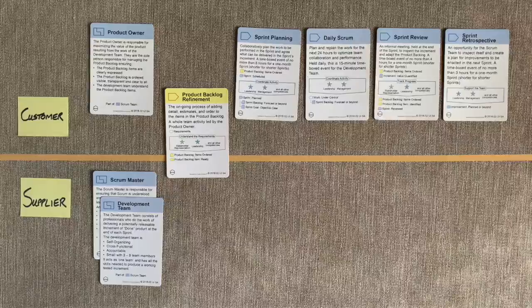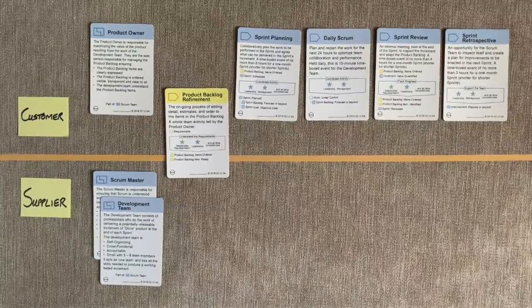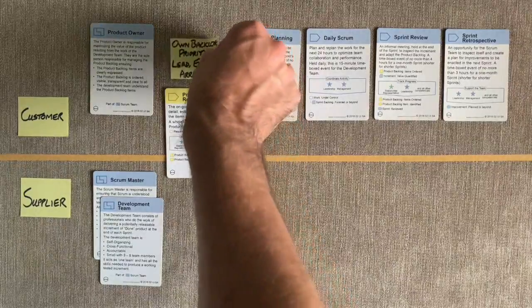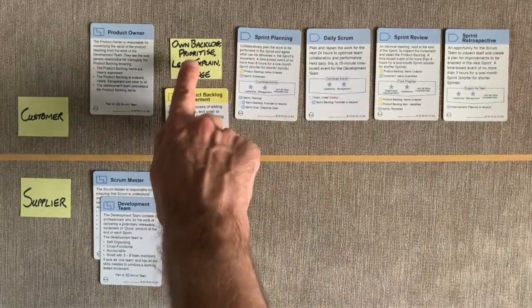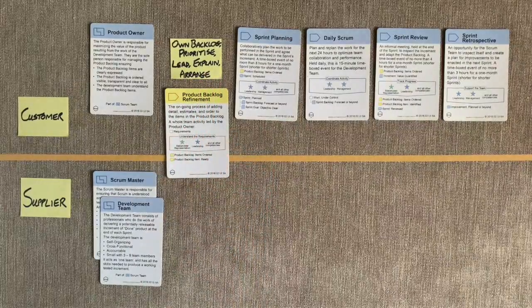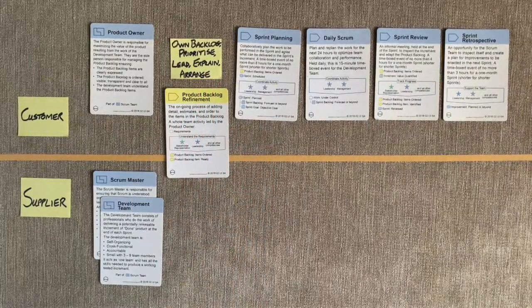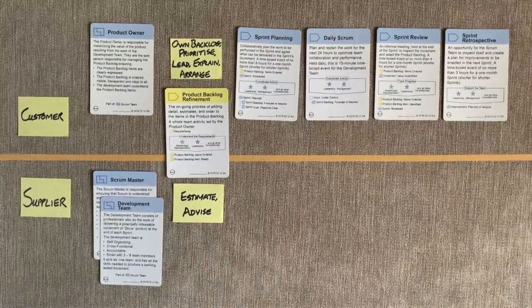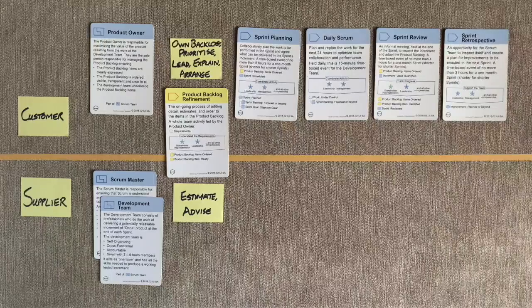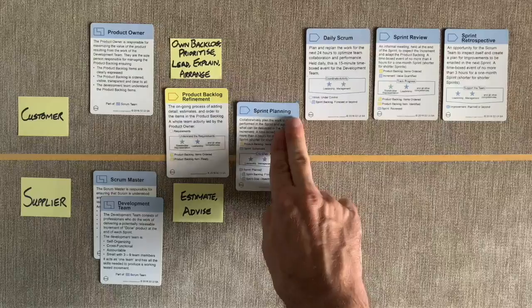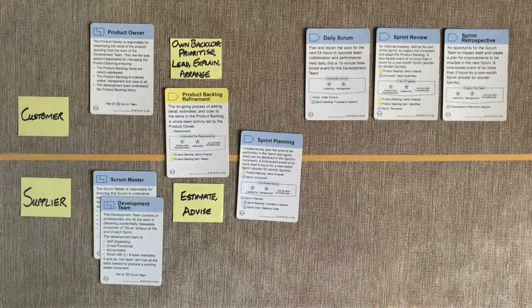It's useful if the team add notes to either side to describe the nature of their expected involvement. So here, the product owner, they own the backlog, they prioritise, they lead, they explain, and they also arrange that event. While the development team and the Scrum Master, their role is to estimate and advise. So we can carry on with the others, agreeing who's involved, who leads, and what is expected from each other.